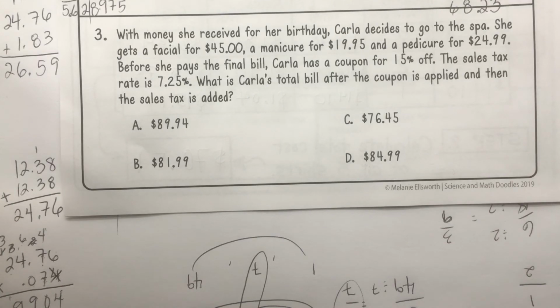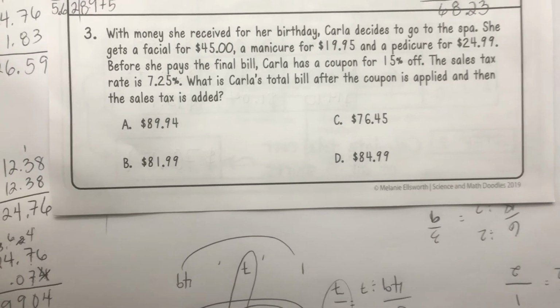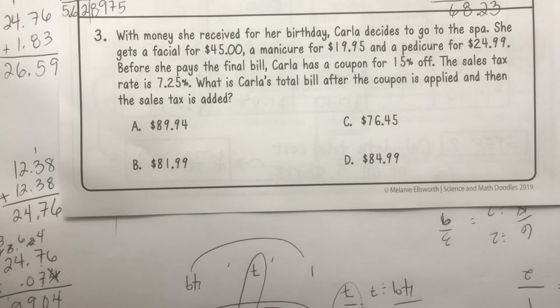With the money she received for her birthday, Carla decides to go to the spa. She gets a facial for $45, a manicure for $19.95, a pedicure for $24.99 before she pays the bill. She has a 15% off coupon. Oh my goodness, she's given us quite the task here, isn't she? And the sales tax is 7.25%. Okay, so we're gonna find out our total amount applied.